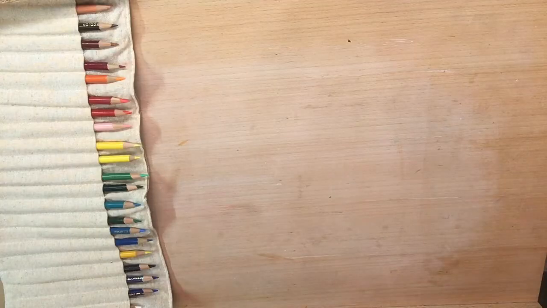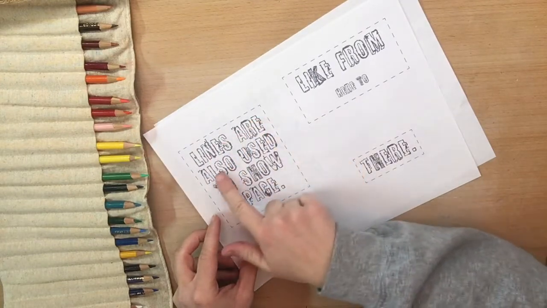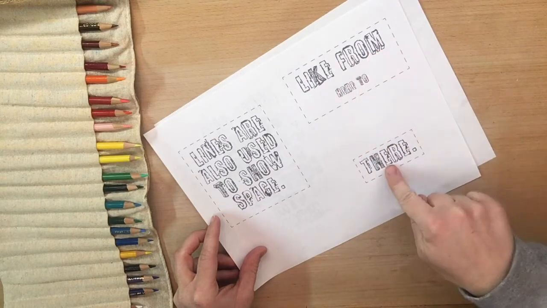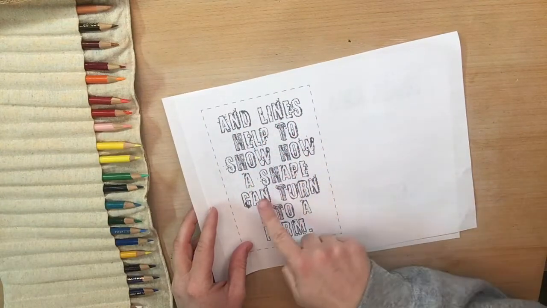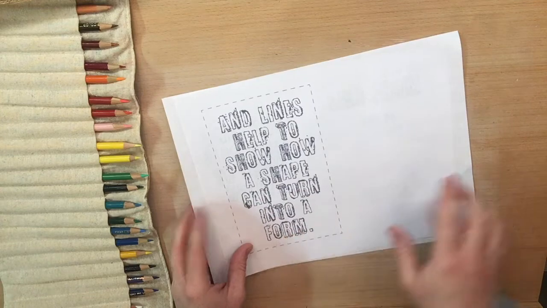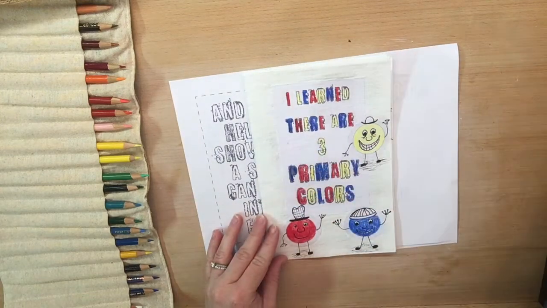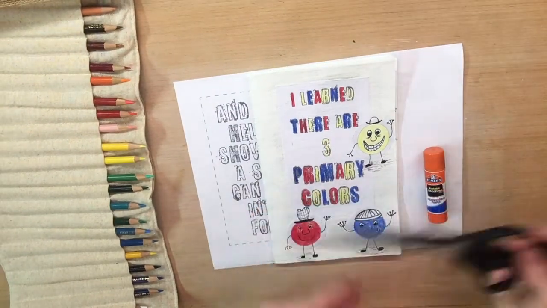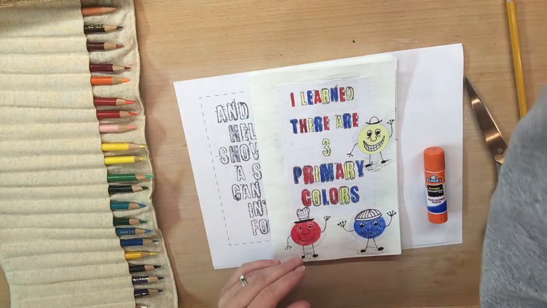For this art project, you will need the PDF listed in the description below. The pages say lines are also used to show space, like from here to there. And then there's a second page that says, and lines help to show how a shape can turn into a form. If you don't have a printer, just write these things out. We will also need our little art book from our previous episode, the glue stick, a pair of scissors, something to color with, and then lastly we will need a pencil and a ruler.